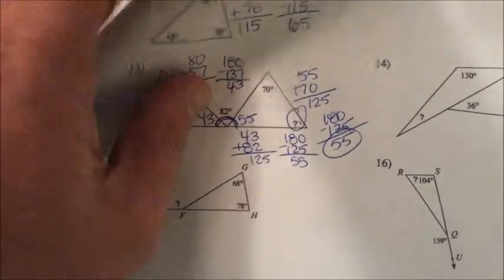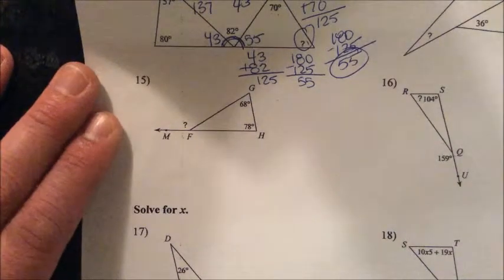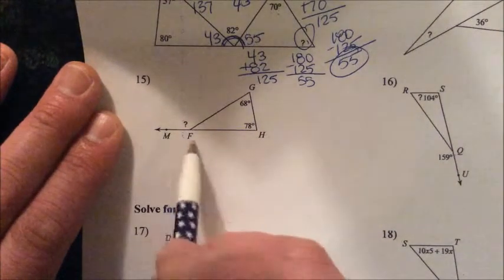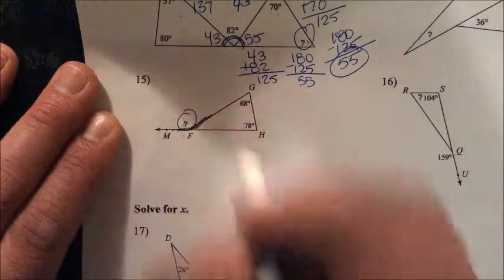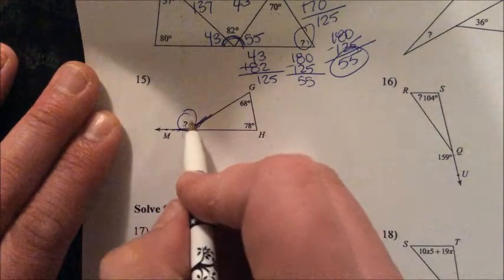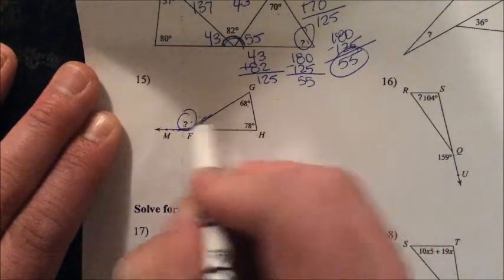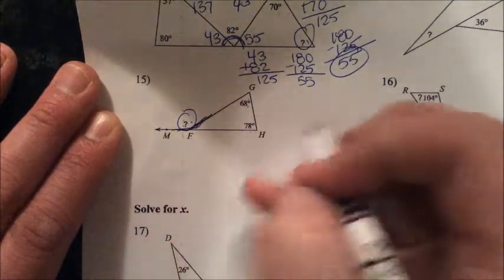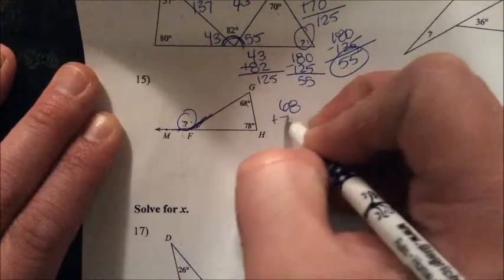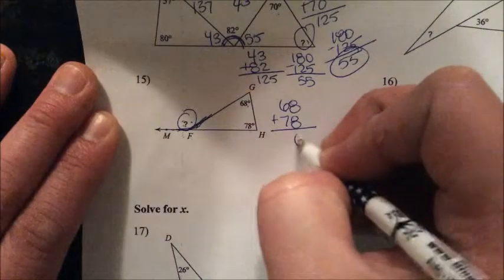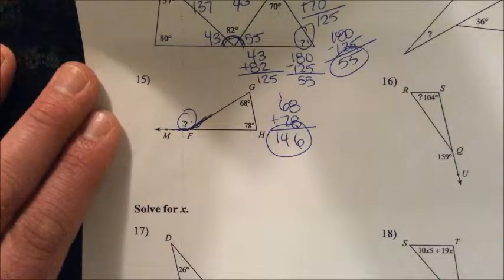In the next set of problems here, we're dealing with the exterior angle theorem. The exterior angle theorem says that if you have an exterior angle right here, you find this angle by adding the two remote interior angles, or the two non-adjacent interior angles. So this one's really quick. You add 68 and 78. You get 146. That one's pretty basic.